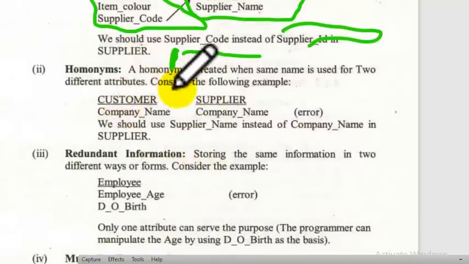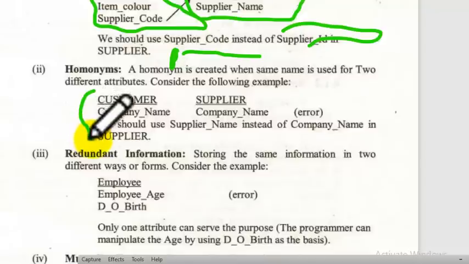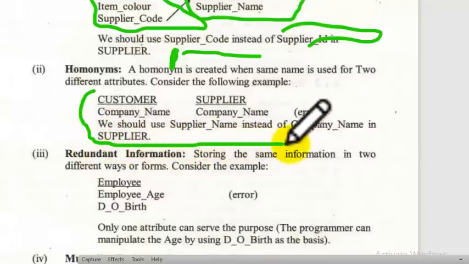Homonyms: a homonym is created when the same name is used for two different attributes. Consider the following example. You can use the following example and they can be used to demonstrate working. I can also use the background area, because this type of working is very easy. Customer supplier. A homonym is created when the same name is used for two different attributes. Consider the following example. So you can use the following example and the following name of the supplier.